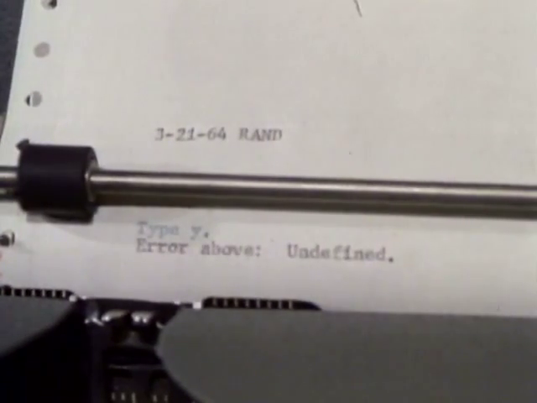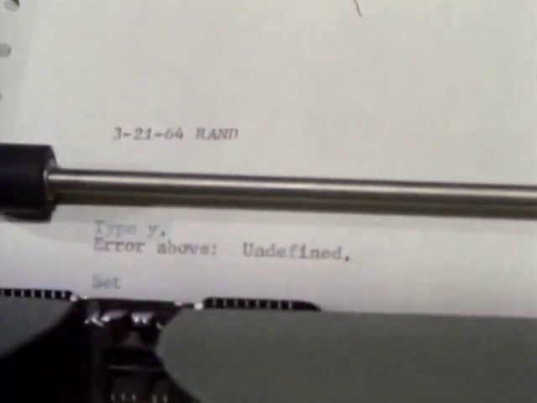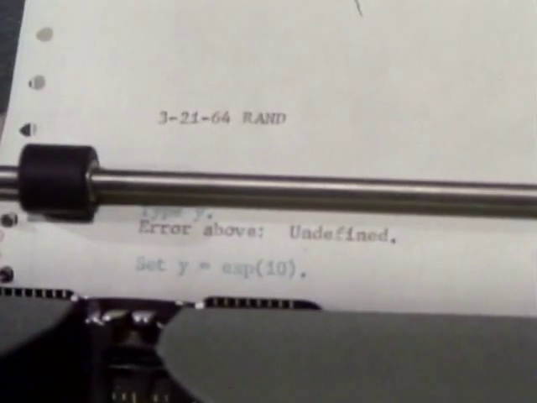JOSS is correct. The variable y is undefined, but a set statement will serve to define it. JOSS functions are available to take the integer part of a number, the fraction part, the digit part, and the exponent part.